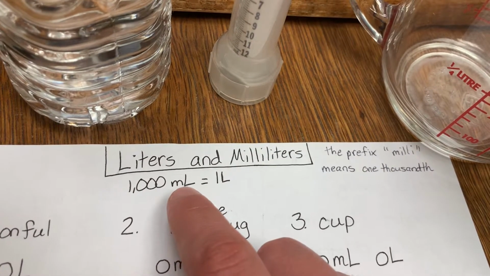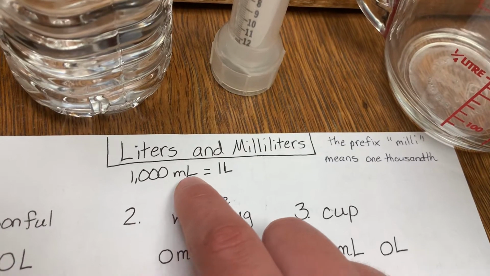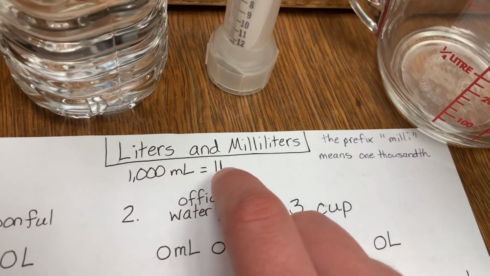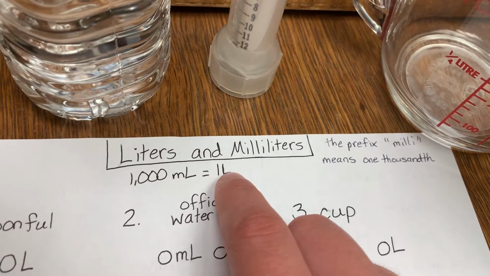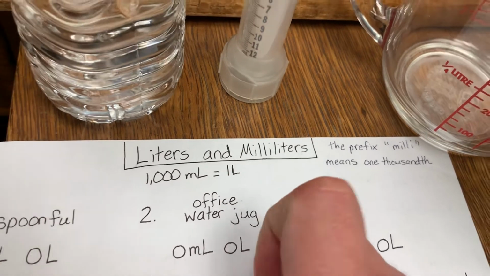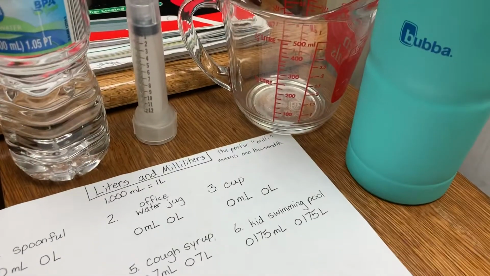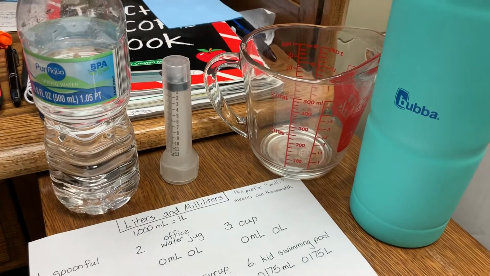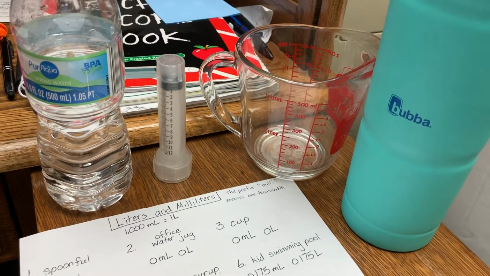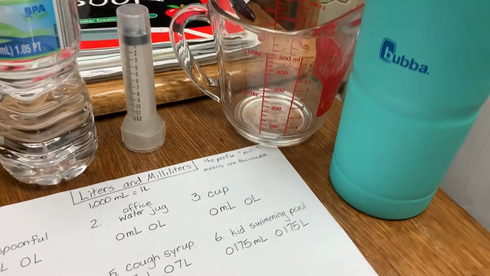The abbreviation for milliliter is a lowercase m and a capital L, and the abbreviation for liters is a capital L. Okay, and I have a few items here that I'm going to show you are measured in milliliters or liters.